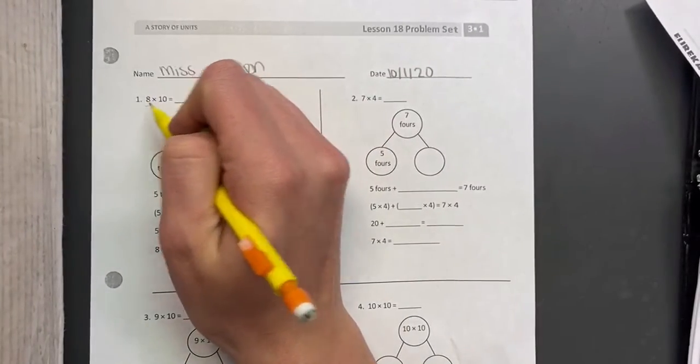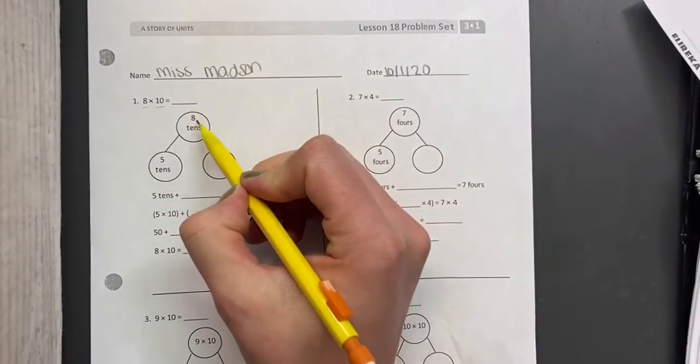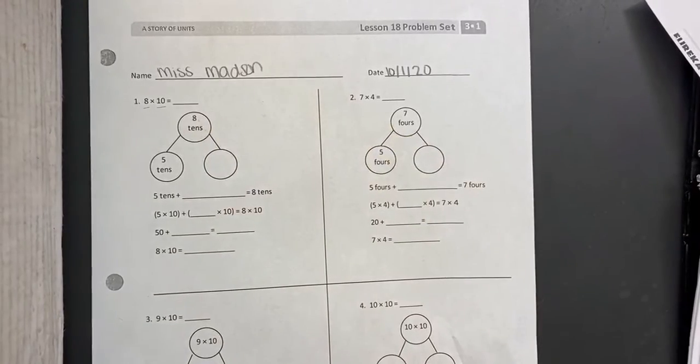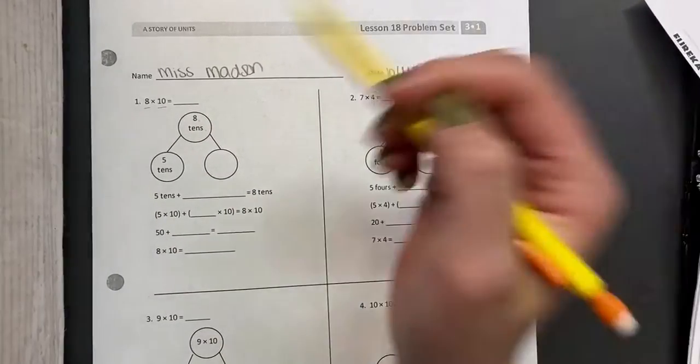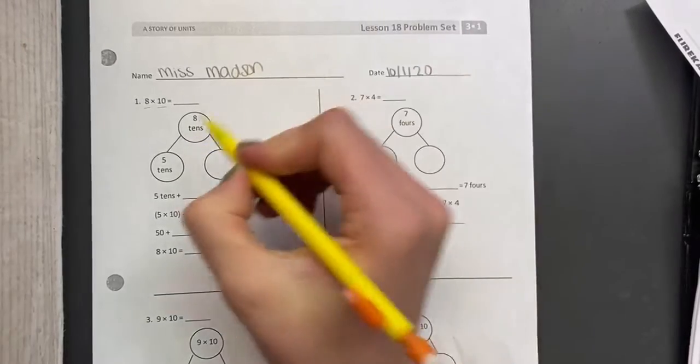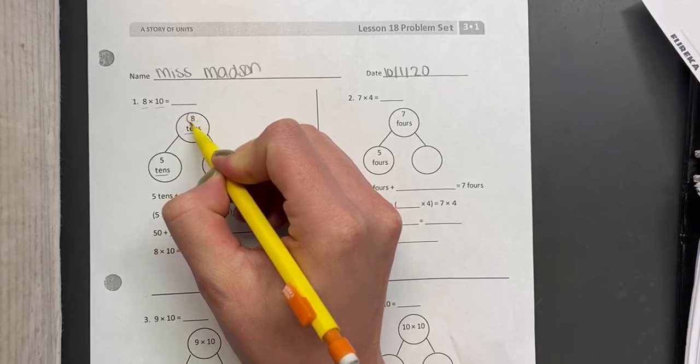So as we can see, we have 8 times 10. We know we can write that out as 8 tens. That might be something difficult that we can't just do in our heads, so we're going to practice breaking it up. I'm keeping my tens, and I'm breaking up my 8.